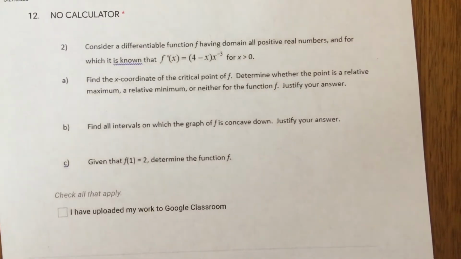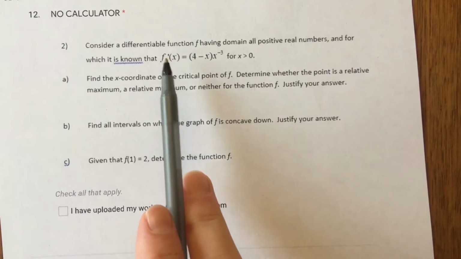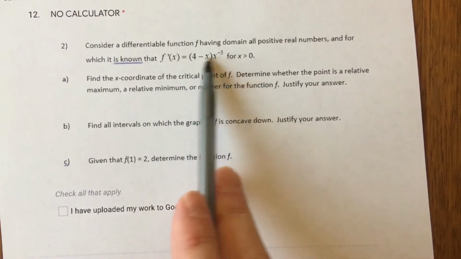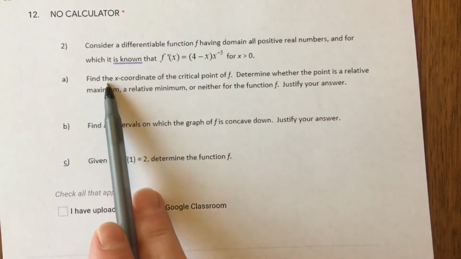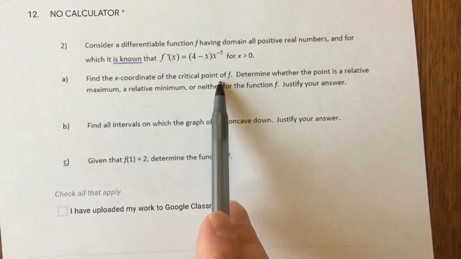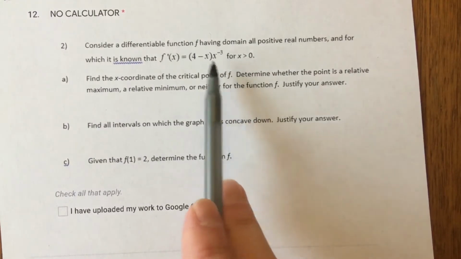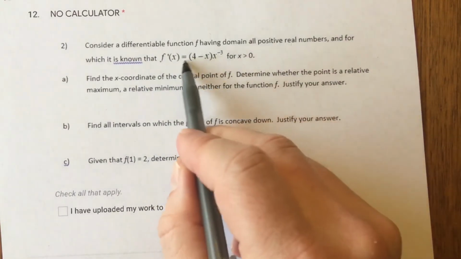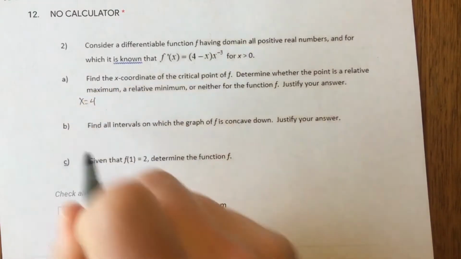All right, then on this one, we're given this is free response 2 on day 3. We're told what the derivative of f is, and we're given it in this format. And the first thing we're asked to do is find the x-coordinate of the critical point. So the critical point is where the derivative equals 0 or is undefined. So this derivative will equal 0 at x equal 4.